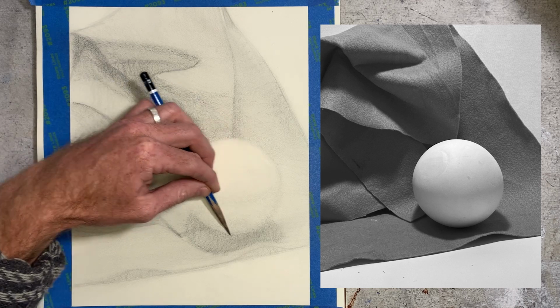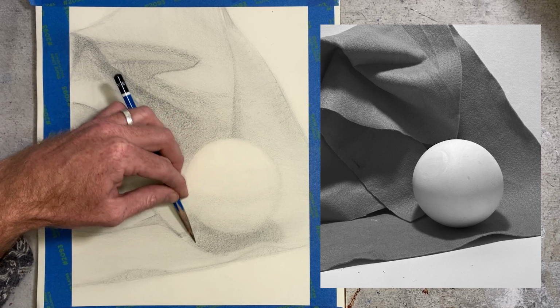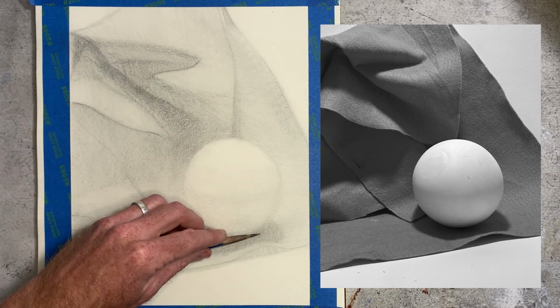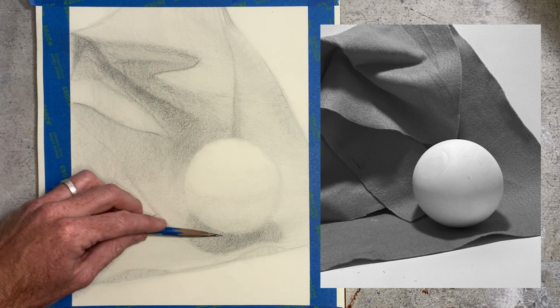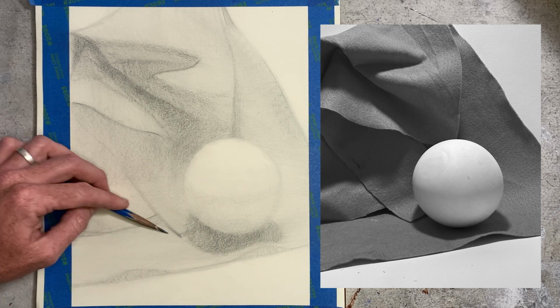Not that we want to get rid of that linear way of thinking. We're going to hold on to that and what we learned last week, but we're putting it on hold for a little bit just to focus on creating form with these tonal shifts.